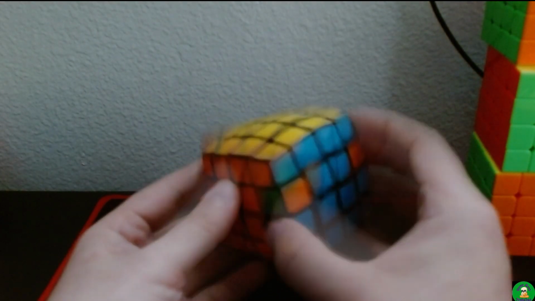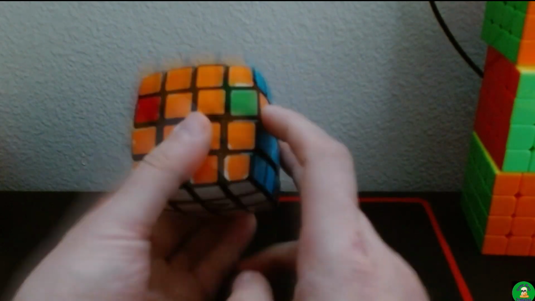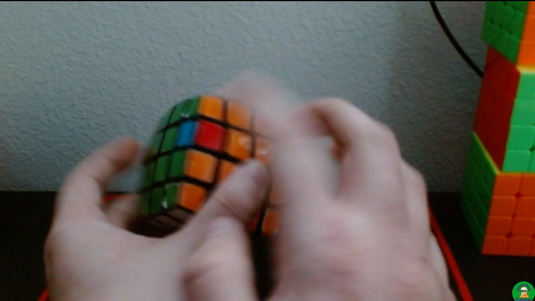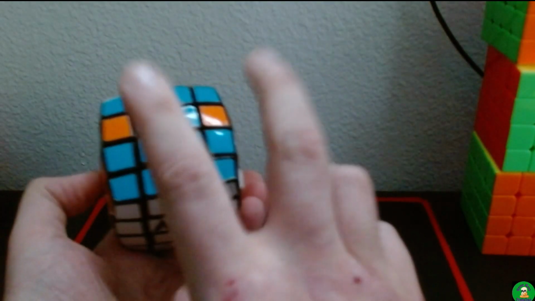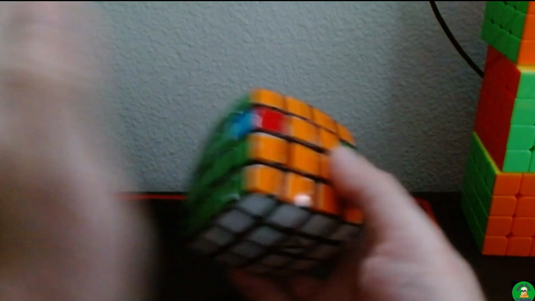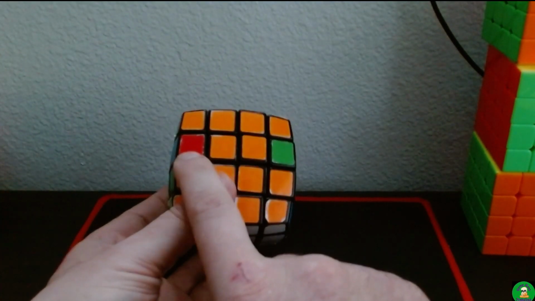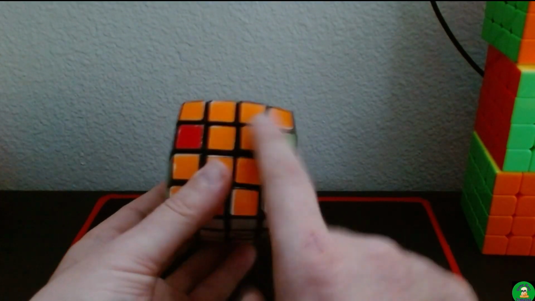So, yeah. Let's see. Another case. That's it for the 4 that I have. So, here we have 3 edges out of place. So you want to take whatever color matches, put it on either the left or right while having the single on the front face.